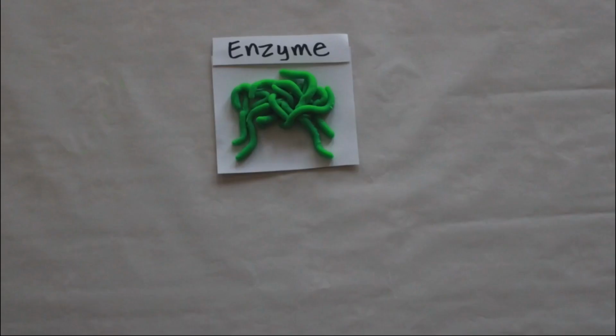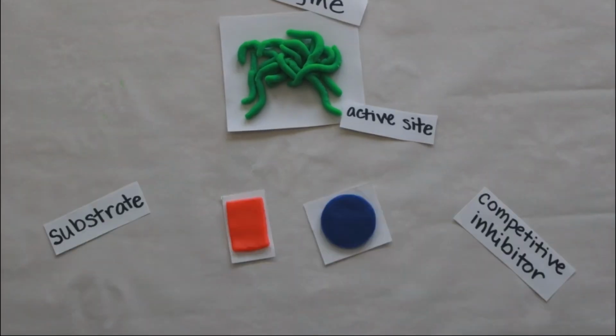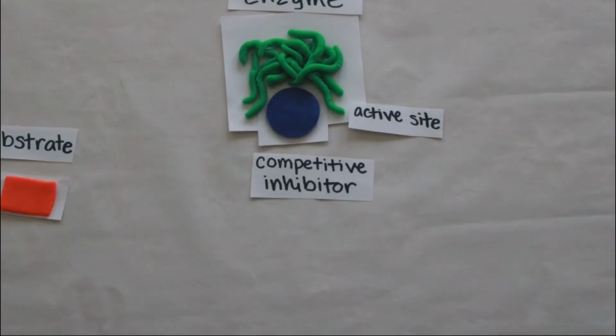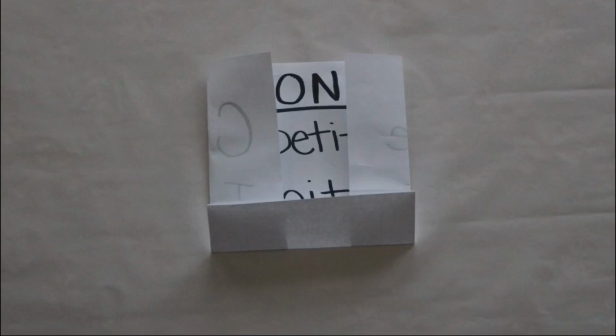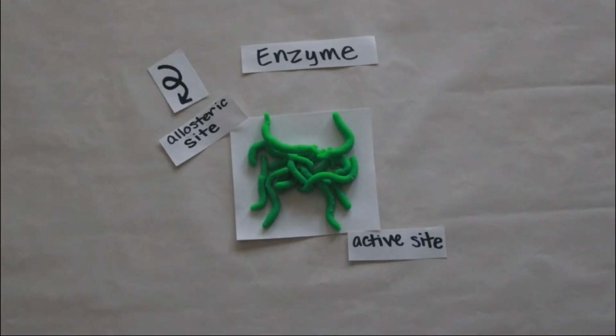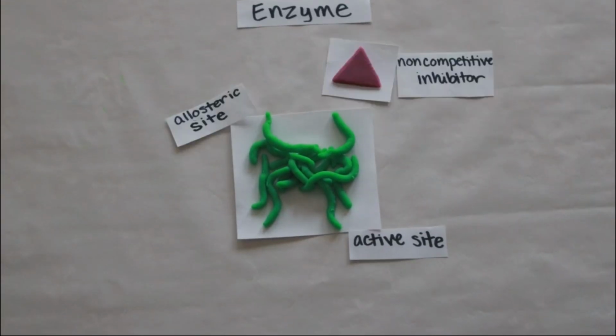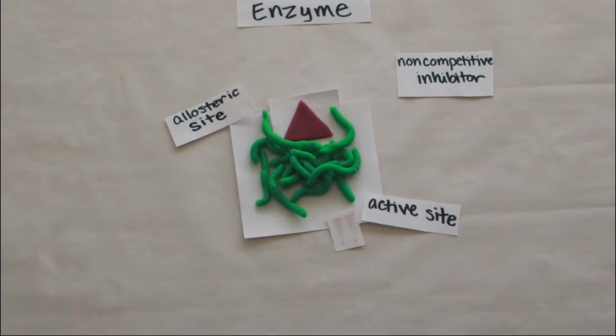Specifically, competitive inhibitors reduce enzyme activity by blocking substrates from binding to the active site. Here, the substrate has to compete or fight with this inhibitor for that active site. Another type of inhibition is non-competitive inhibition. Here, the inhibitor binds to this other site called the allosteric site, and this process changes the shape of the active site, preventing the substrate here from binding.